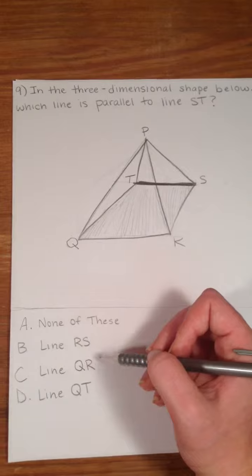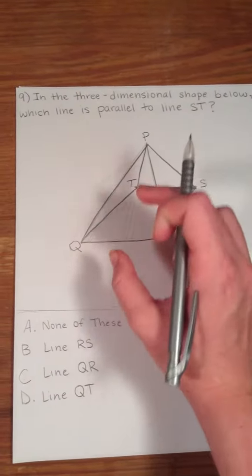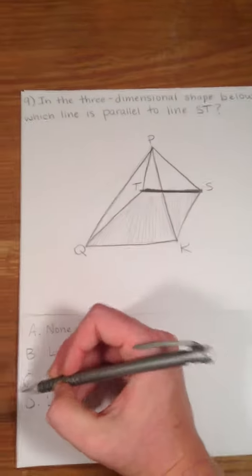Choice C is line QR. We'll see that QR isn't touching ST, and they're going in the same direction. If they were extended forever, they would never touch. So that means that C is the answer to number 9.